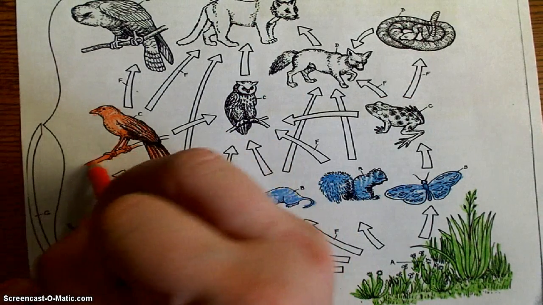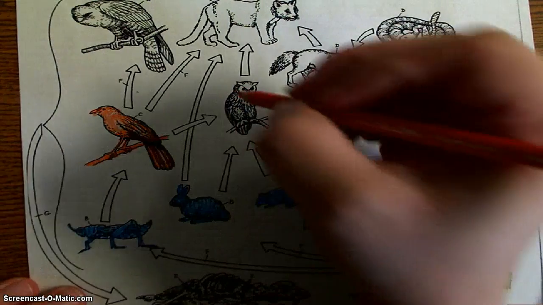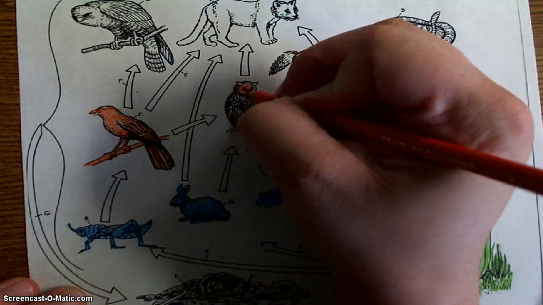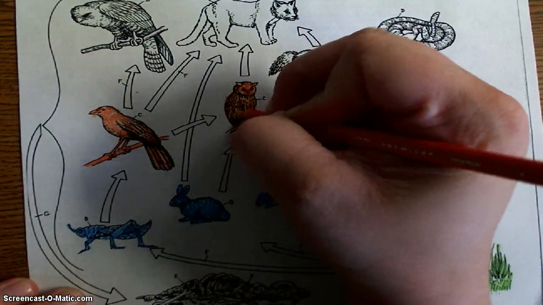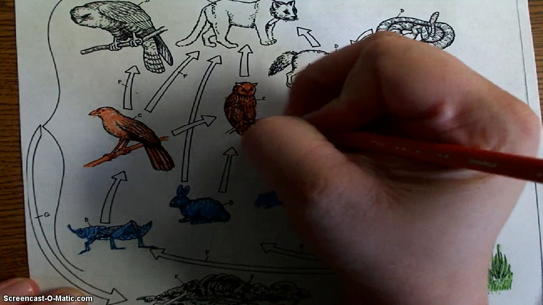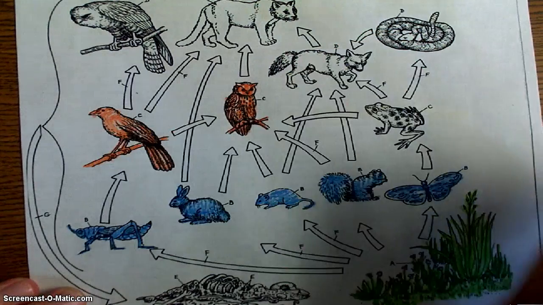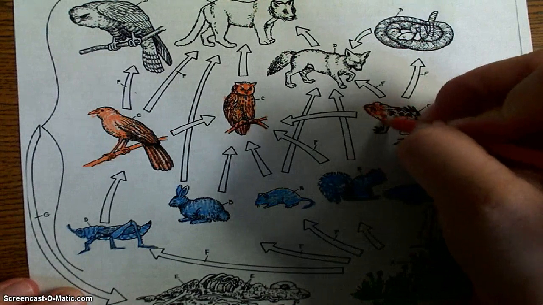Including this tree, because I want to keep it consistent. I can color the owl orange, and the frog.